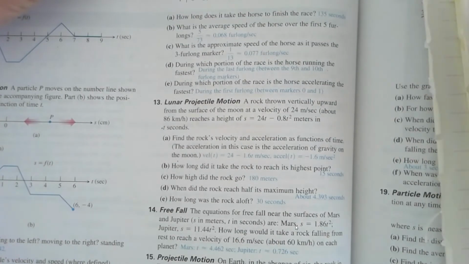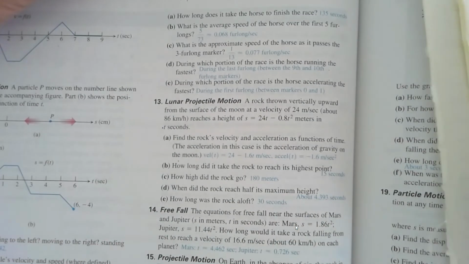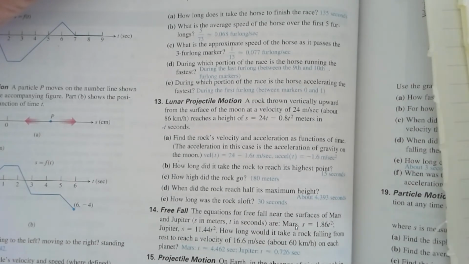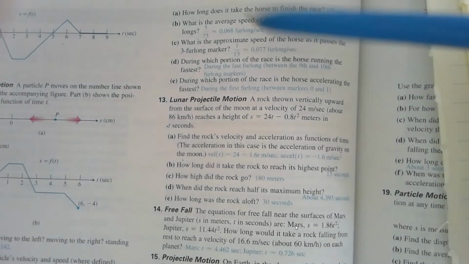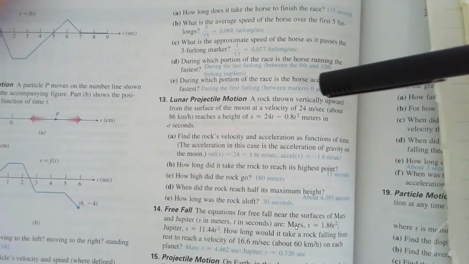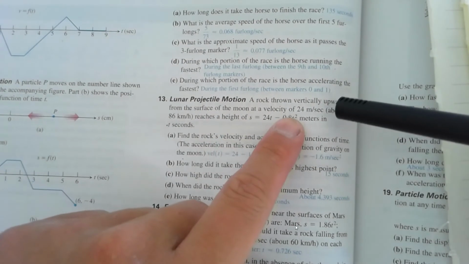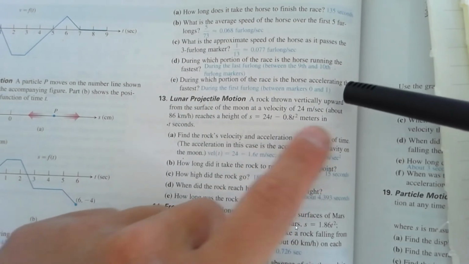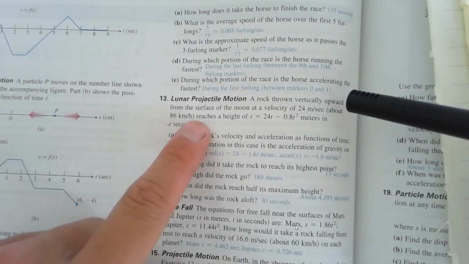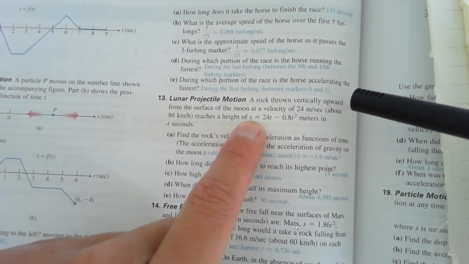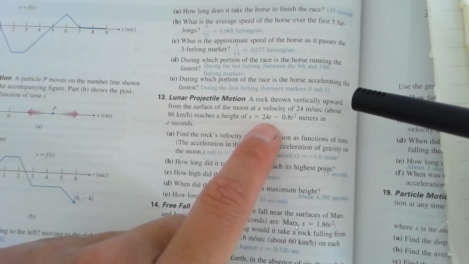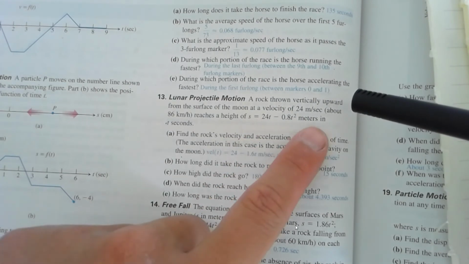Okay, so a rock is thrown vertically, and you have the answers right here, but it's not going to really matter much if you don't know how to attain these answers. So I really don't mind that the answers are just written right there. A rock is thrown vertically upward from the surface of the moon at a velocity of 24 meters per second. So don't worry about 86 kilometers an hour. And it reaches a height of s, which is equal to 24t minus 0.8t squared meters in t seconds.